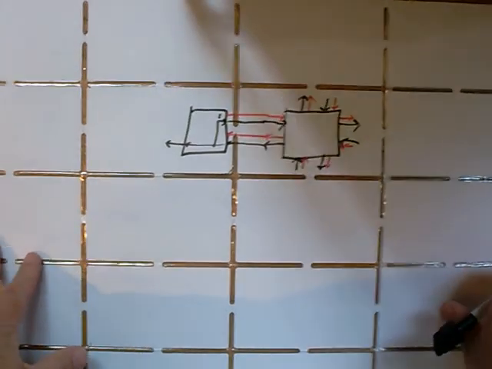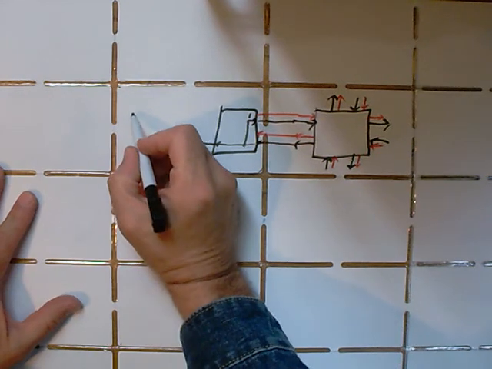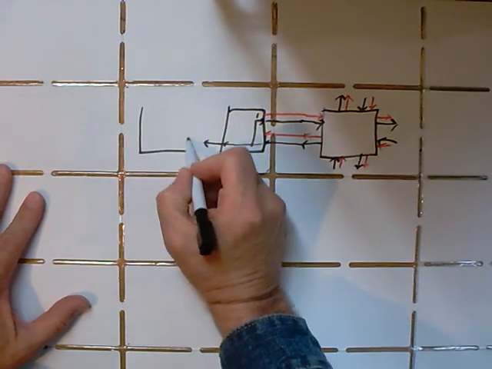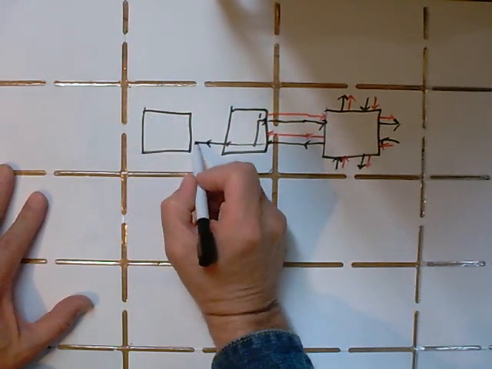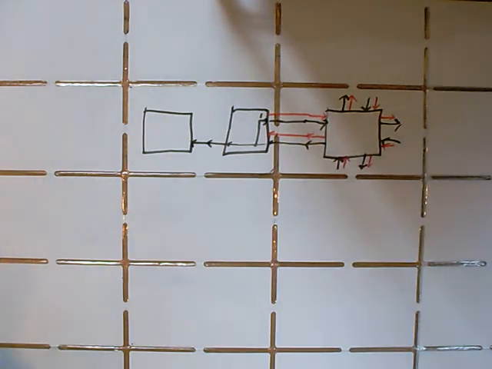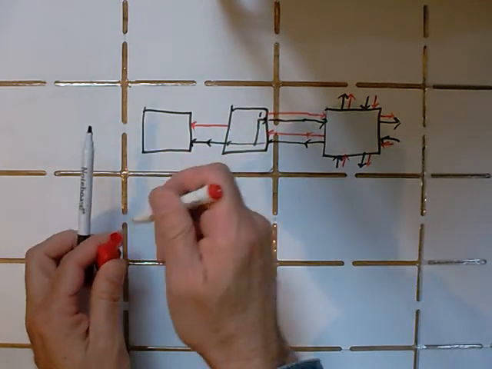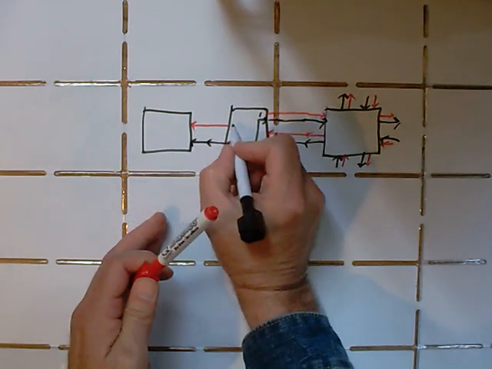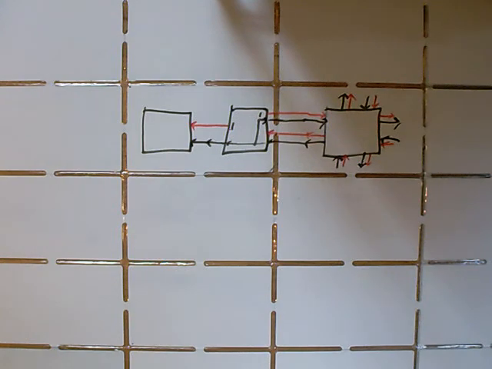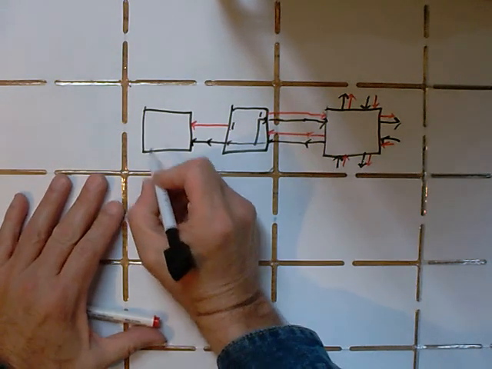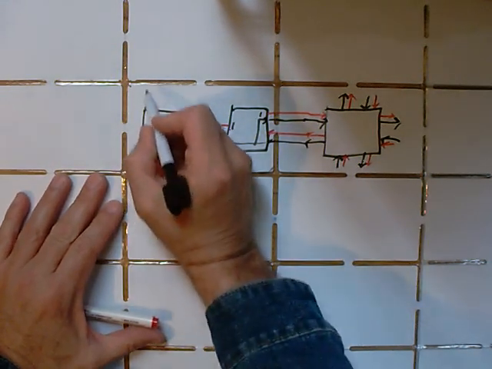Now, we can make this a little more interesting by putting another cell over here, and we'll send the D bits that we're reading from the target cell into the D input of this cell. But we're also going to send a 1 into the C input of this source cell. So we'll call this the source.